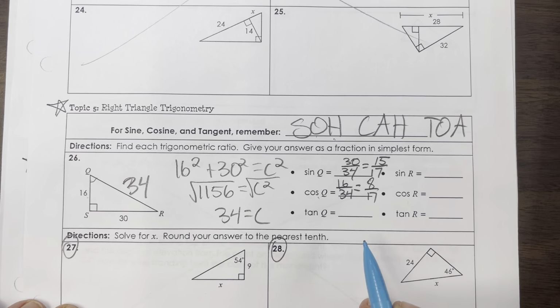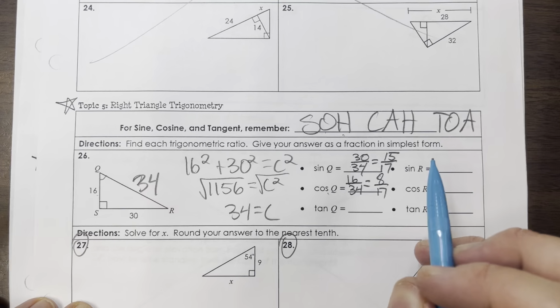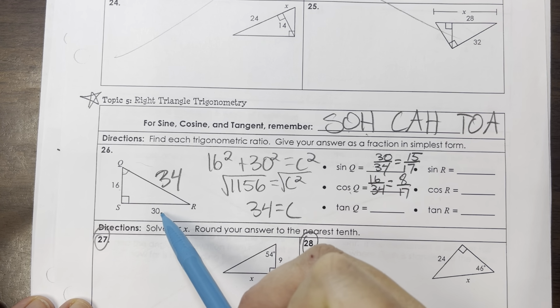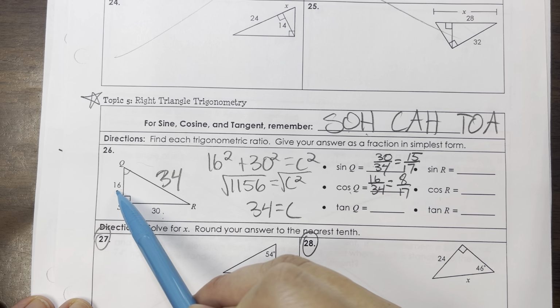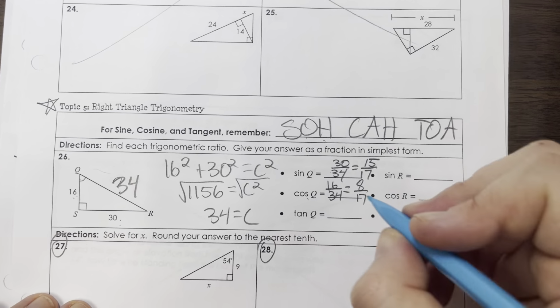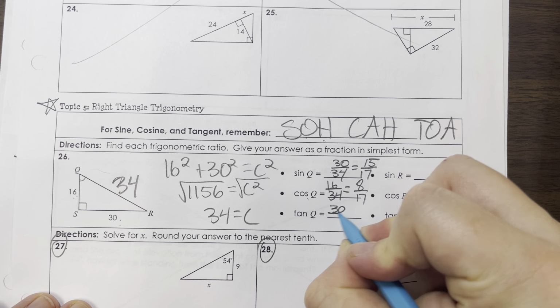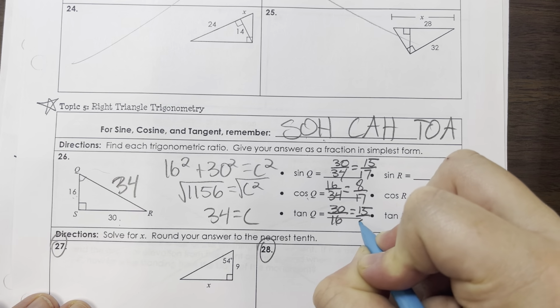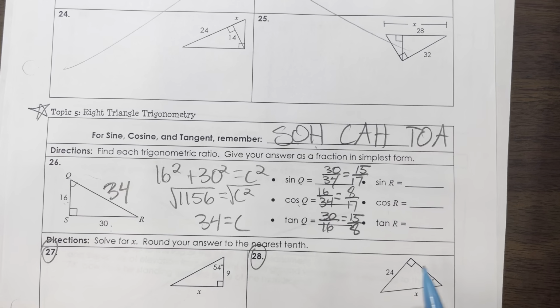Last one's tangent. So opposite side over adjacent side of angle Q. Opposite is 30. Adjacent side is 16 because it's immediately next to angle Q. So we're going to do 30 over 16, which simplifies to 15 over 8.